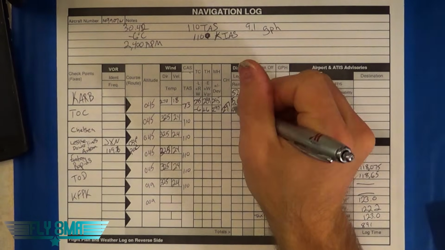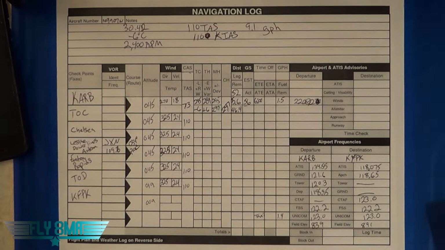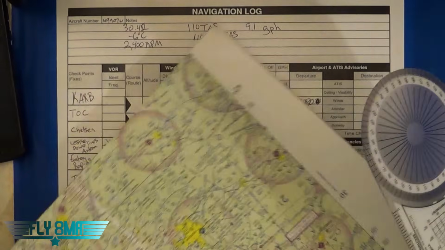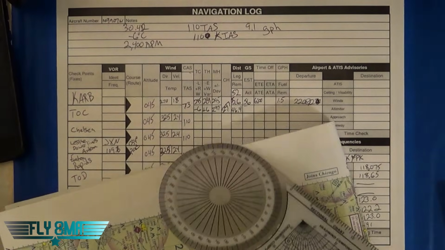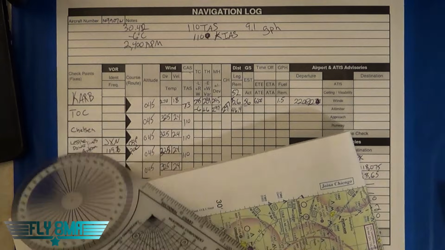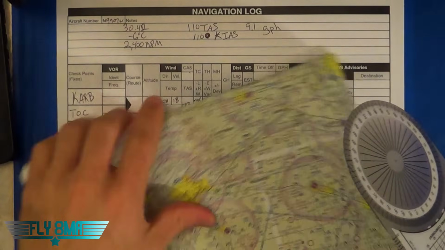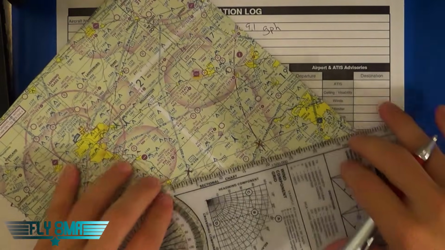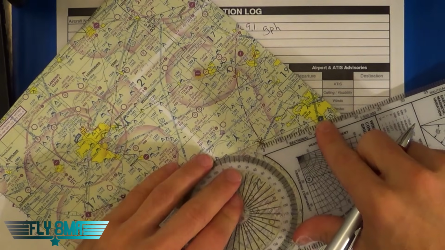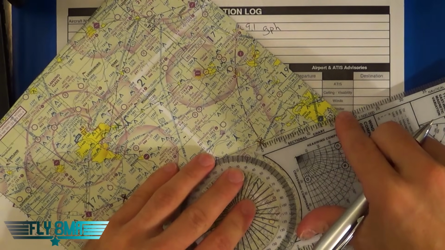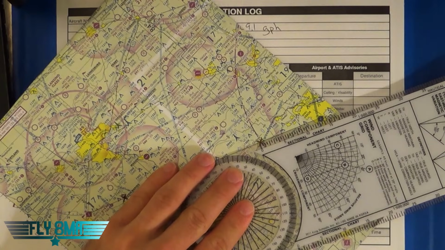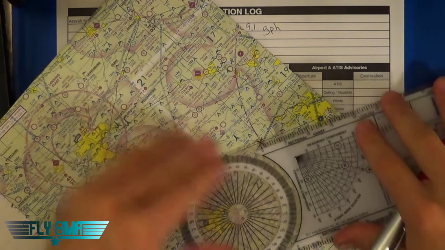Now, what's the distance between Ann Arbor and our next checkpoint? Or what's the difference between top of climb and our next checkpoint, Chelsea? So it's simplest just to measure this using the sectional chart scale, and the distance between Chelsea and Ann Arbor comes out to be, oh, looks like, what do we have here? I'd call that about 13 miles.